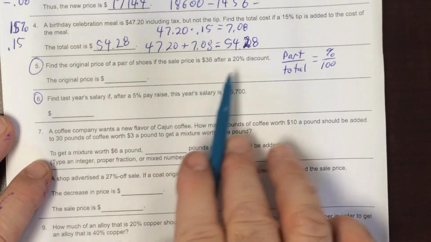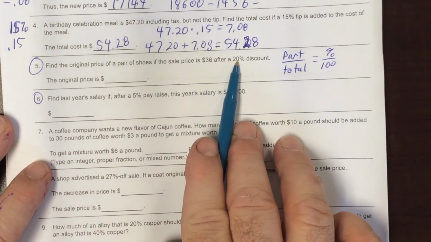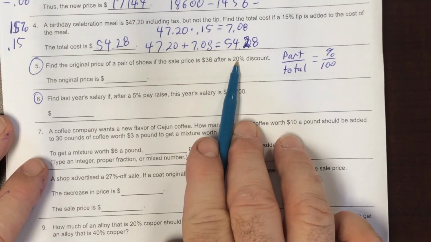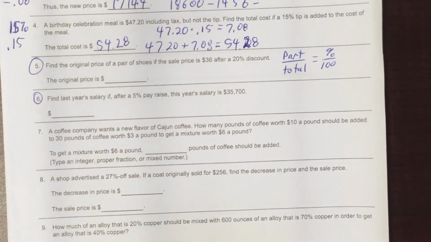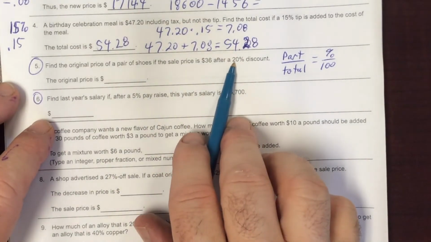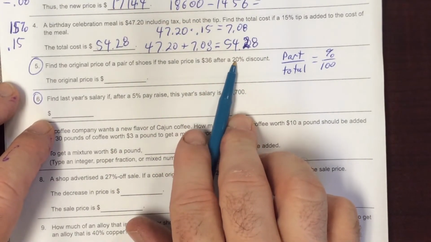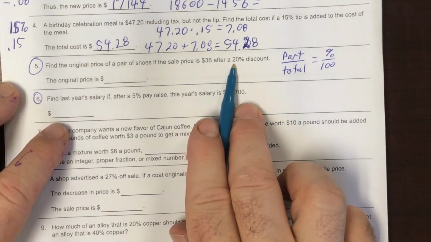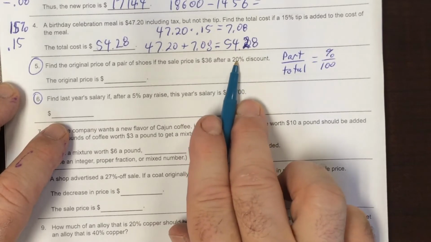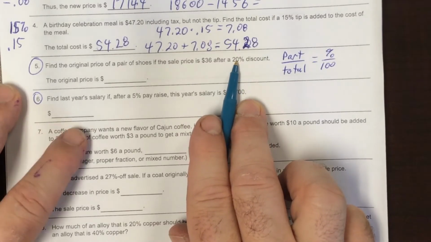Now in this case, if the person has a 20% discount, how much of the original price are they paying? If they have a 20% discount, they're still paying 80% of the original price, if that makes sense. So the percent of the original price that they're paying is 80% because they get a 20% discount.